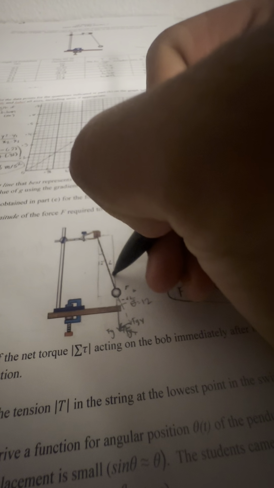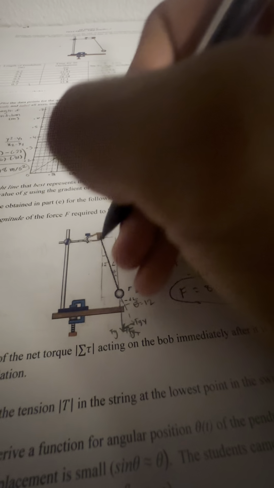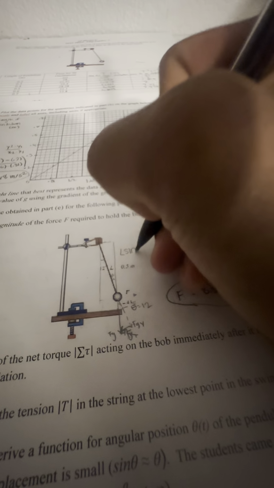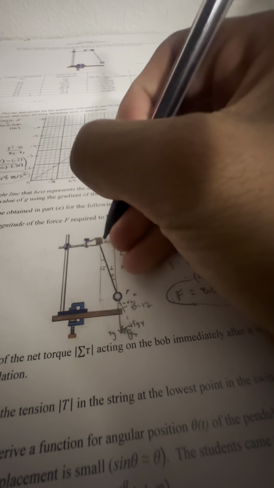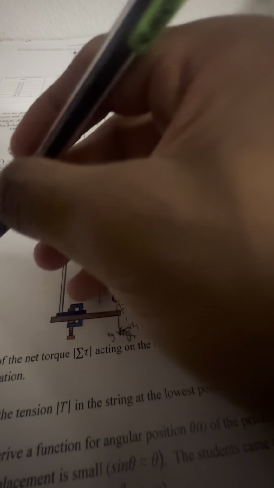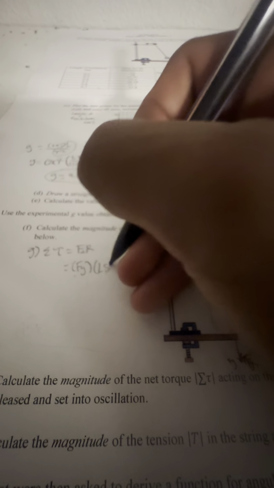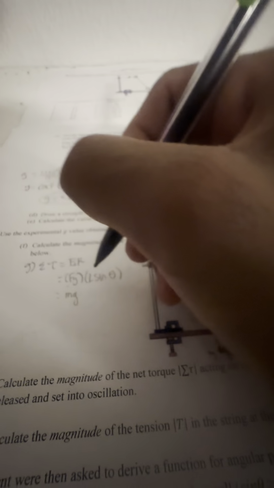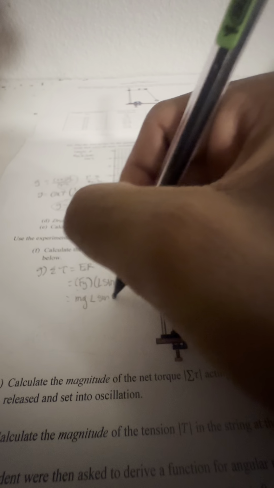This is still going to be 12. So we just find it by doing L sine of theta to find our Lx, which is going to be our r. So we go ahead and plug that in. L sine theta times F of g. F of g just breaks down to mg. Now we're left with L sine theta.